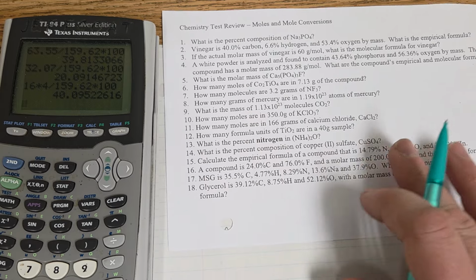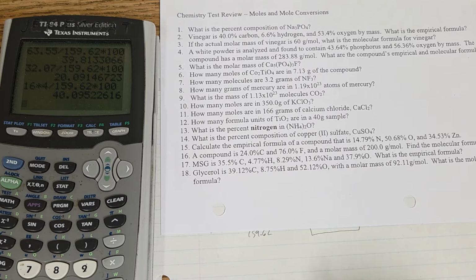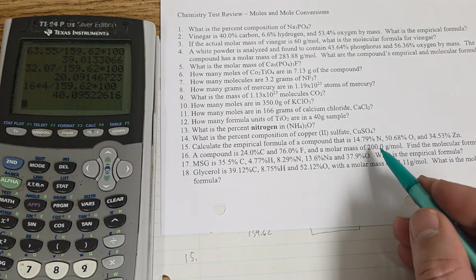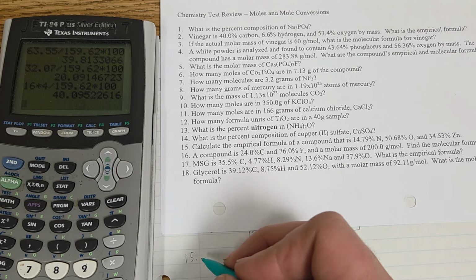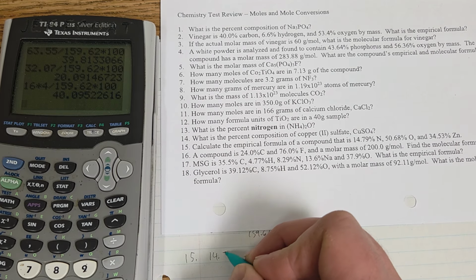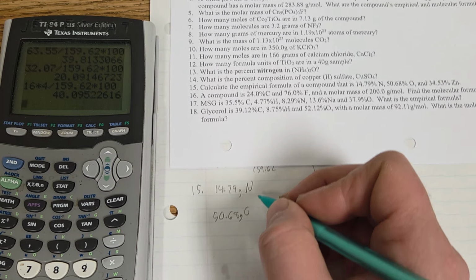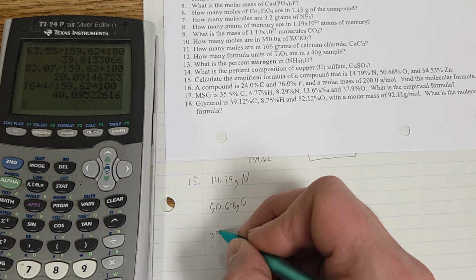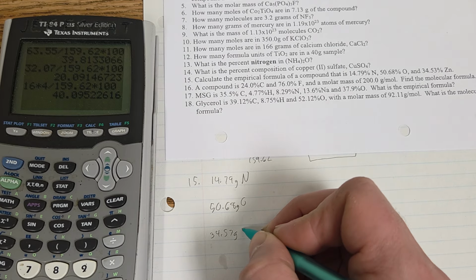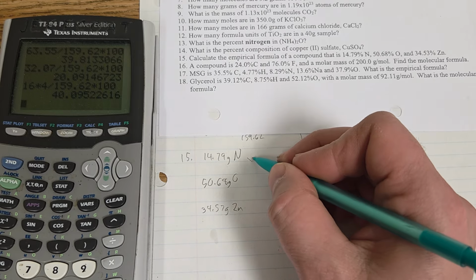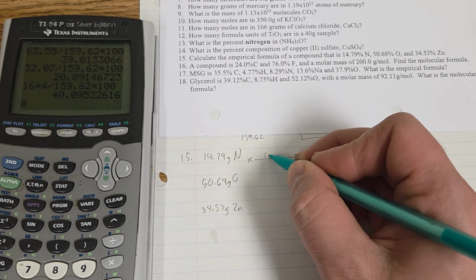Problem 15 is an empirical formula problem. So this is where, once again, we take our percents and write them as grams. And then we do a one-step mole conversion to turn our grams into moles.